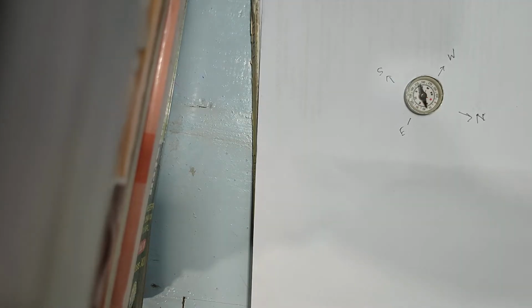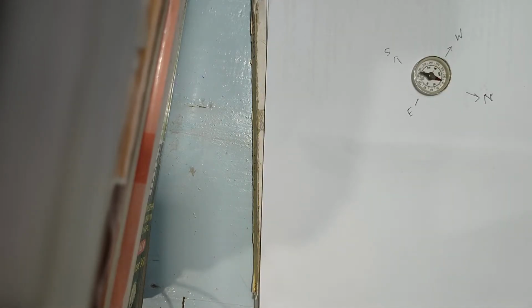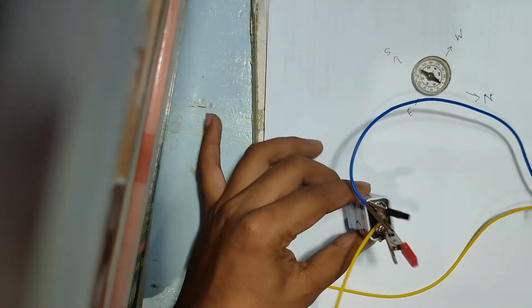So we will see whether anything occurs when we bring current near to the compass. Let's remove the bar magnet from the compass, so we can get the exact result. There may be some errors in this result because my mobile phone is also near to that. Mobile phone also contains some magnets, so the result is not accurate. We can get some small deflection when a mobile phone is brought near to the compass. So I have prepared one small circuit.